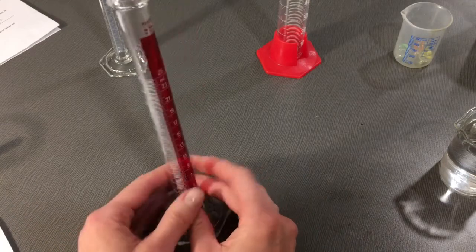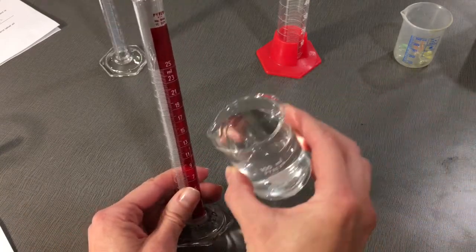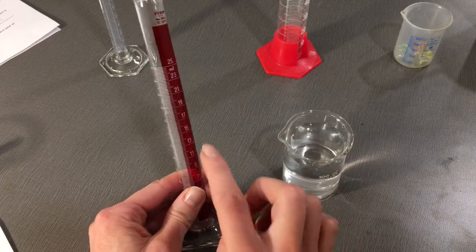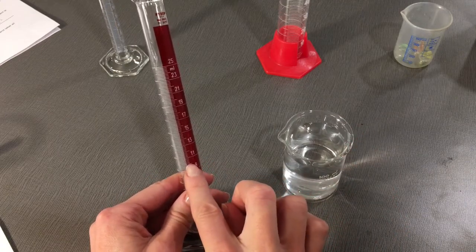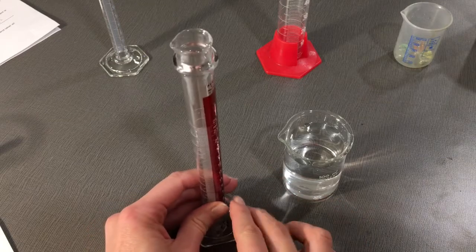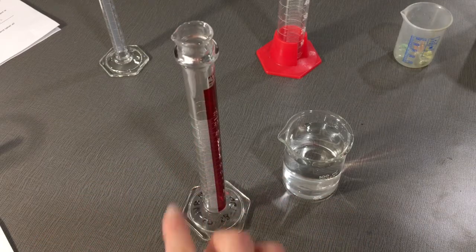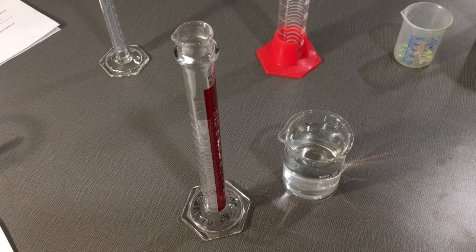After you fill to 10 mL of water, which is here, go down to eye level and make sure that your meniscus is at 10 mL of water.